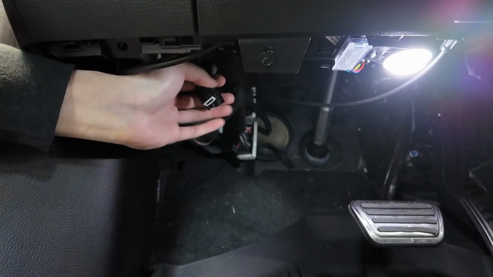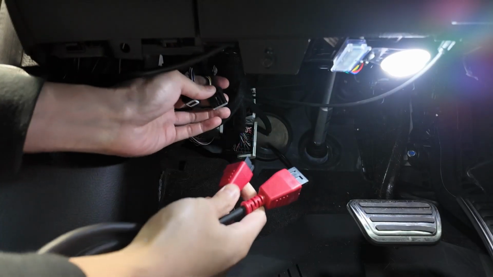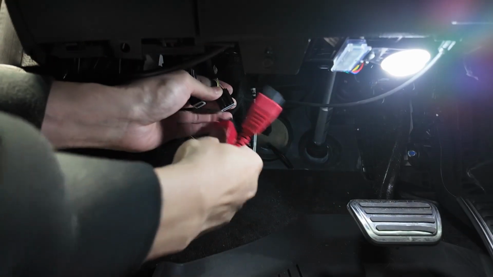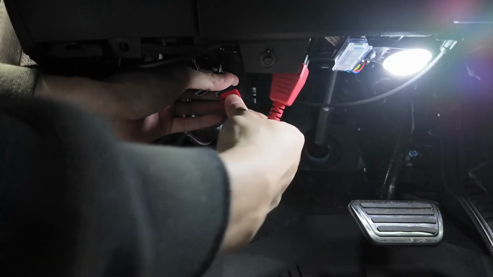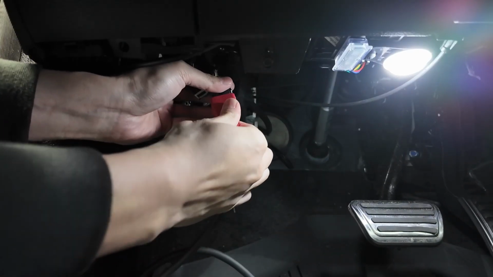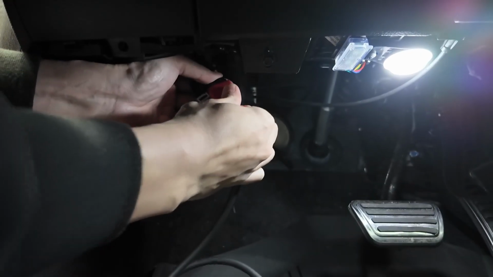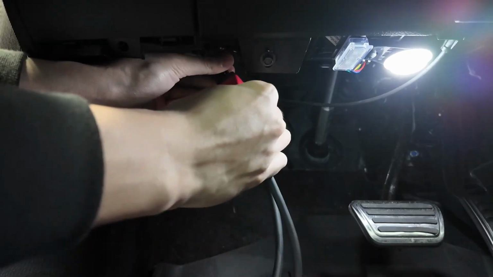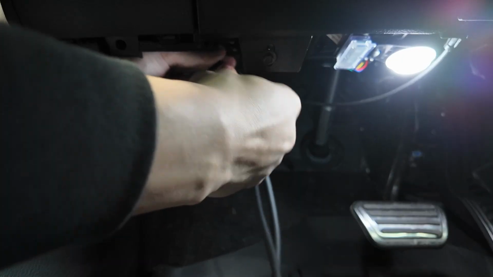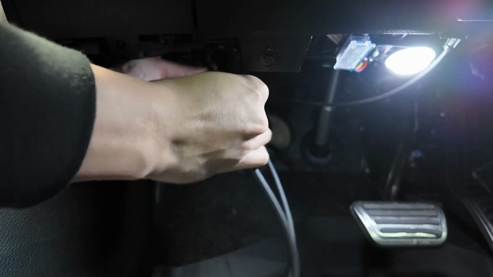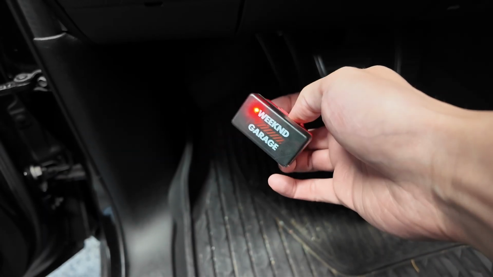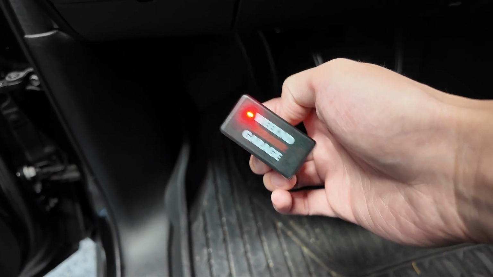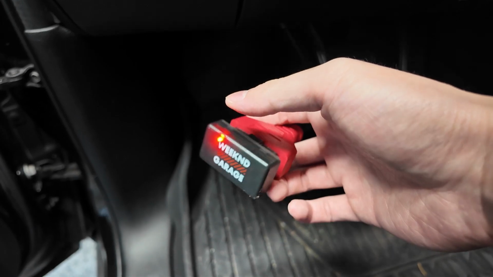After that, we're going to grab these two connectors and plug in our cable. They only go in one way, so there's no way to mess this up. If you've made the connection correctly, you should see a red light on the AlfaOBD Weekend Garage reader.